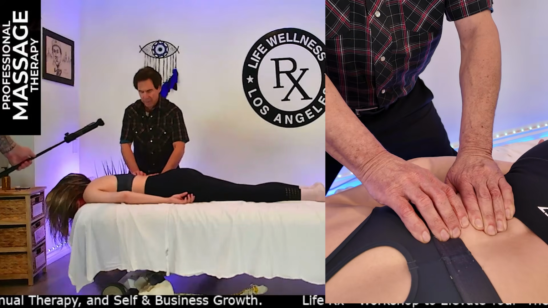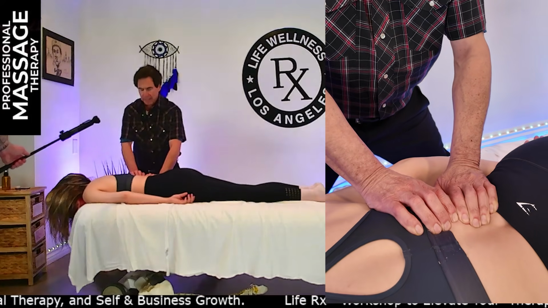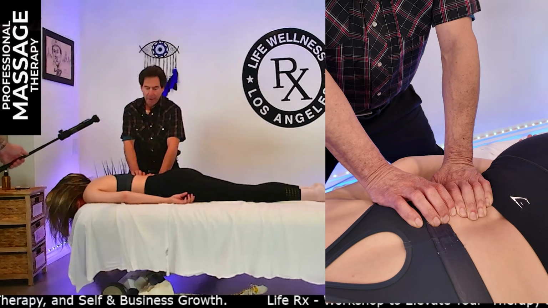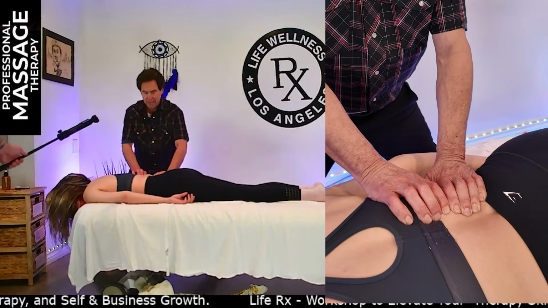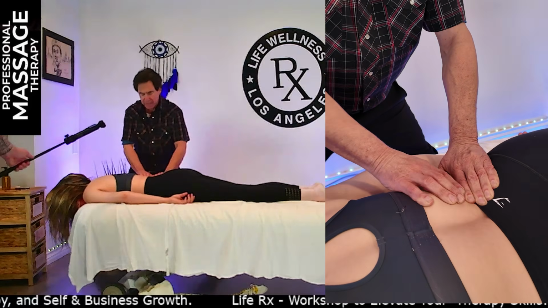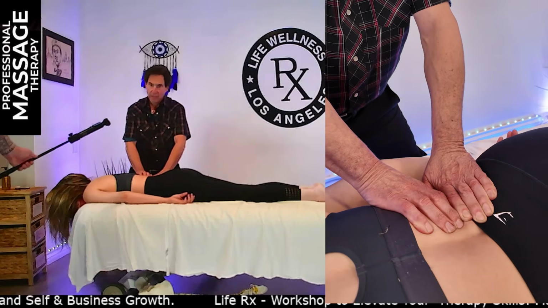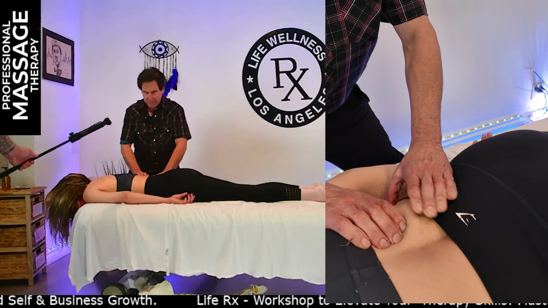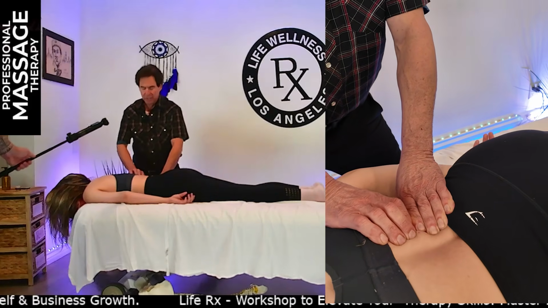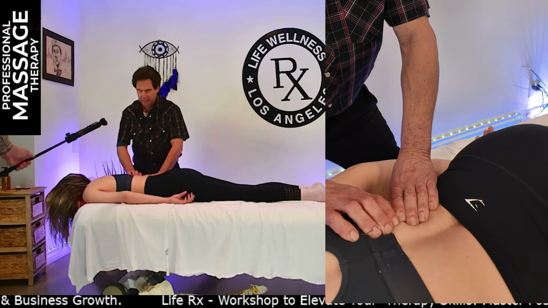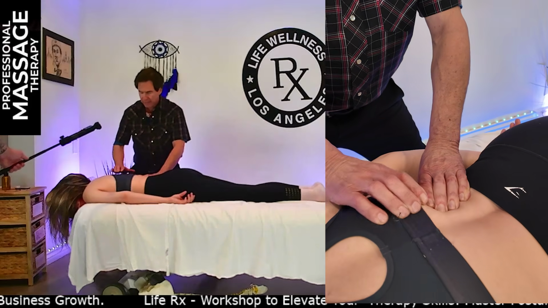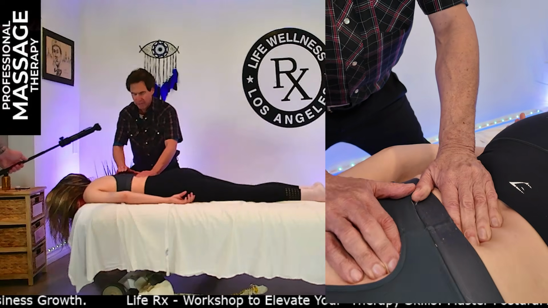So when she's lying on her back and I reach my fingers underneath, I can feel where these muscles are gripping, and I can get movement in muscles that are overstretched and muscles that are too contracted. So I can feel it here, and then you can also go into here.